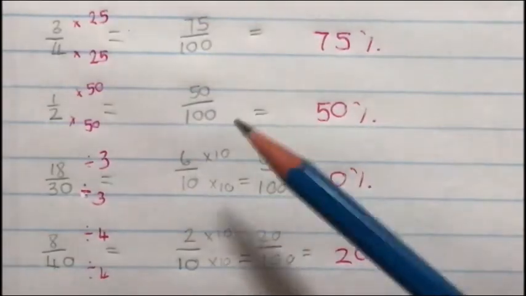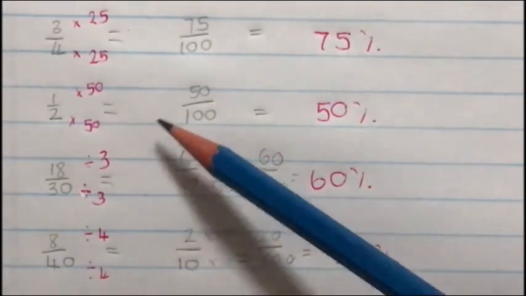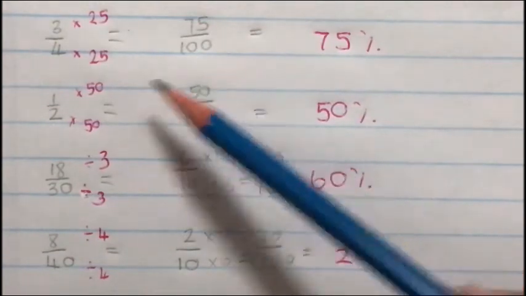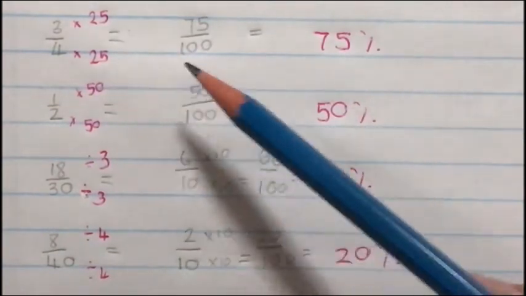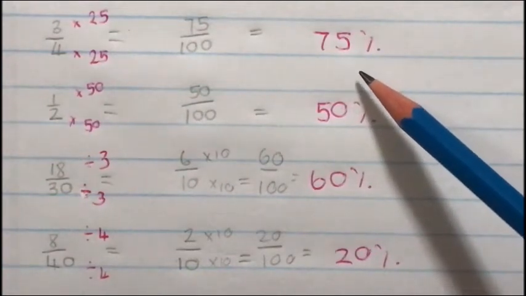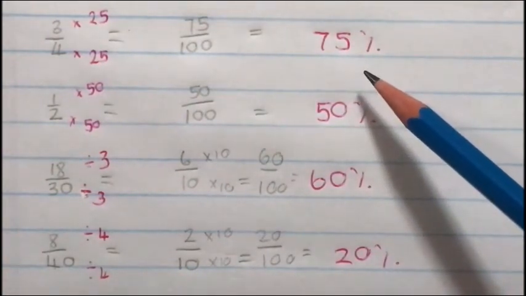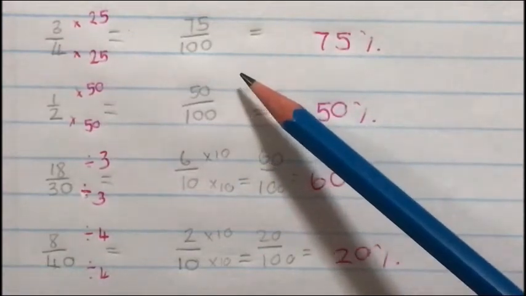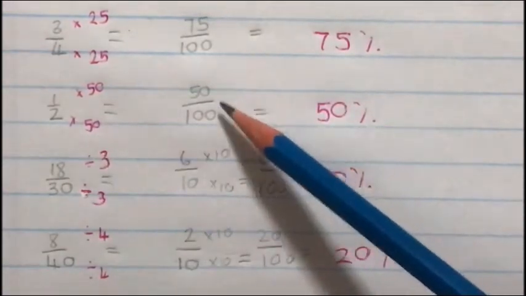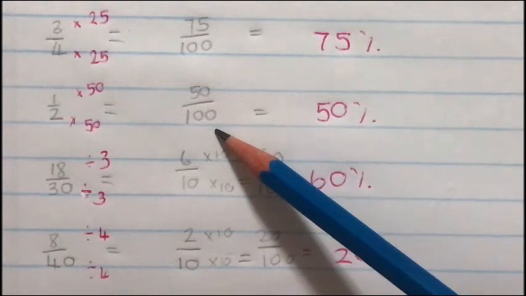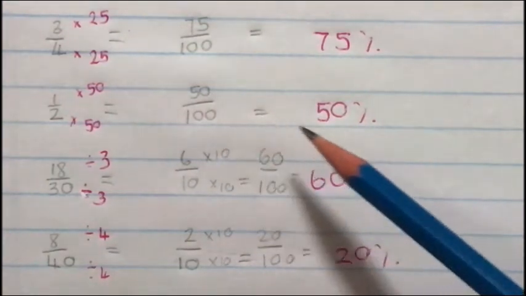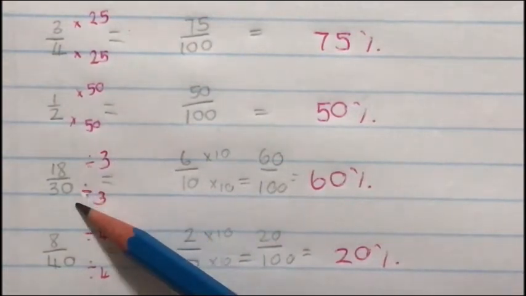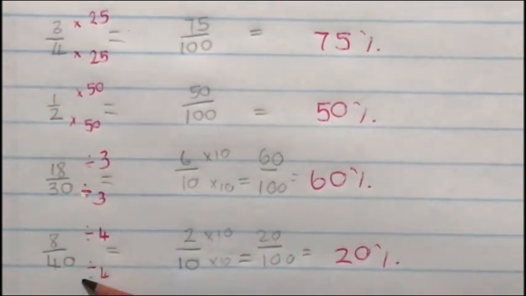The next example is 3/4. You should know by now that that is 75 out of 100 without even doing the conversion, and that's 75%. Same with 1/4, you will know is 25%, which is 25 out of 100. A half, you can also easily now convert to 50 out of 100. That gives you 50%. 18 out of 30 and 8 out of 40.